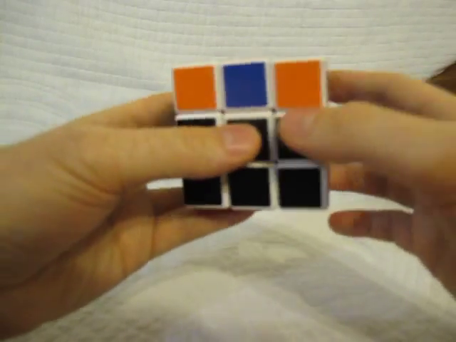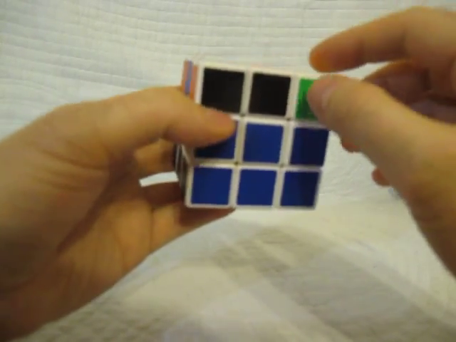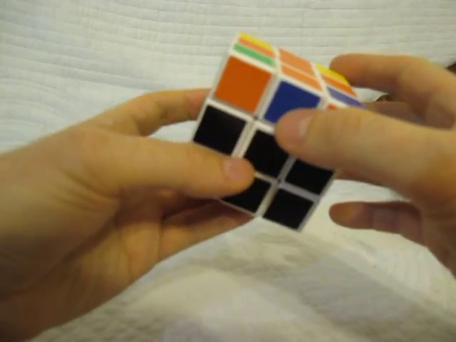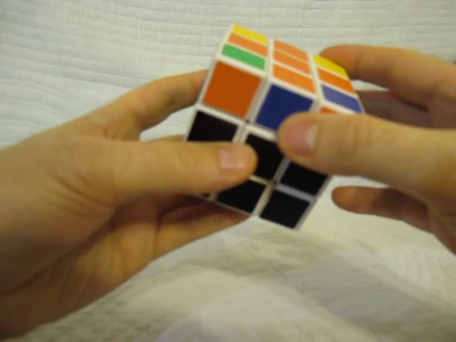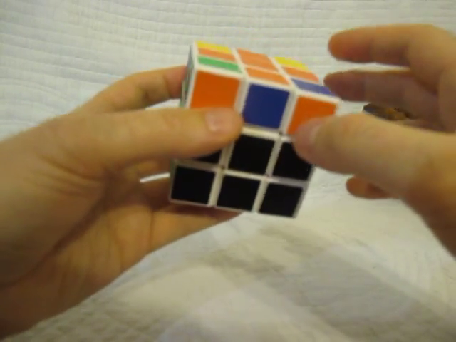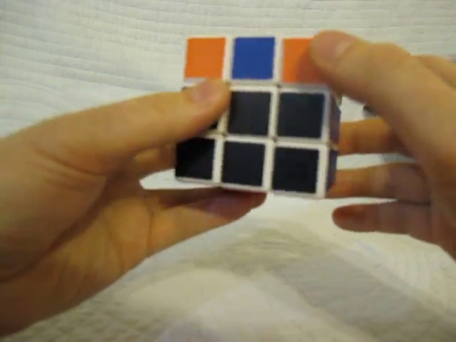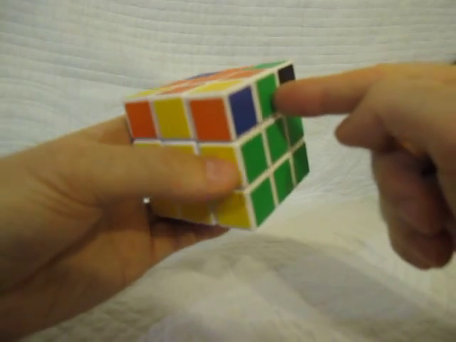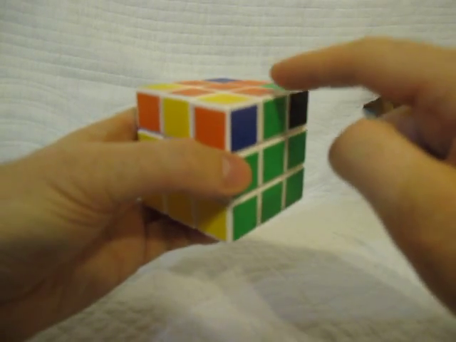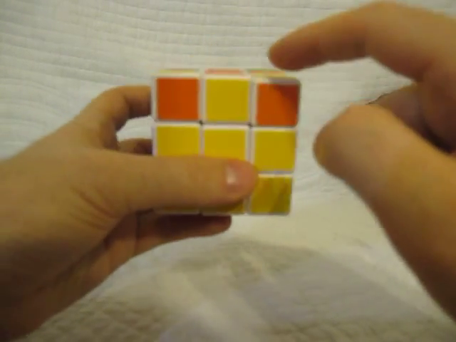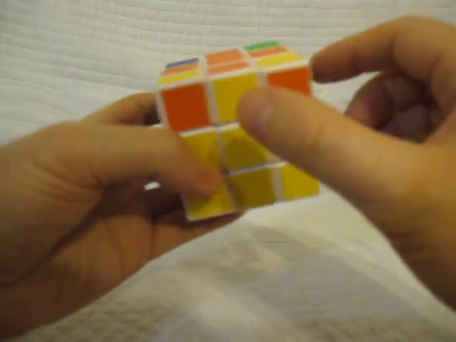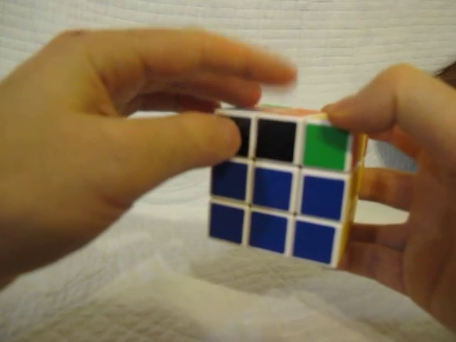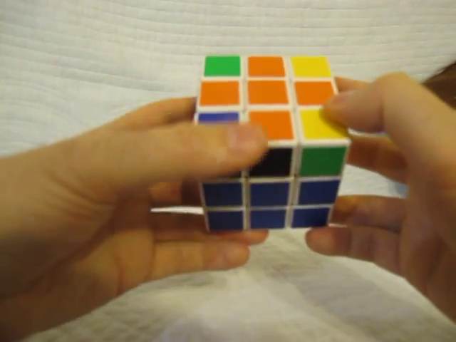Cross, if you are lucky, can be solved, meaning that every edge piece is in a correct position, but that is, let's say, not very often. So you usually have two correct ones and two wrong ones. So here we have two correct ones, which is this one. Orange and green is on the green side, and orange and yellow is on the yellow side. These two are correctly oriented and these two are not. They should be switched. So how to fix that?